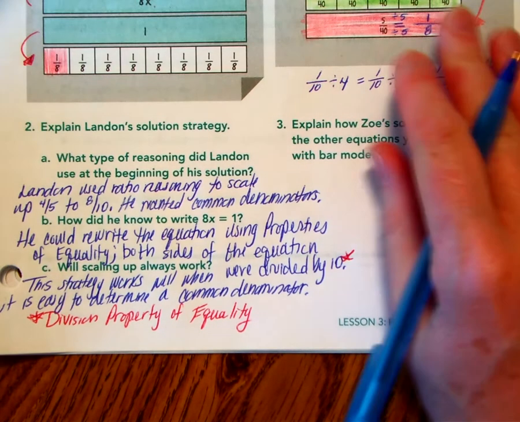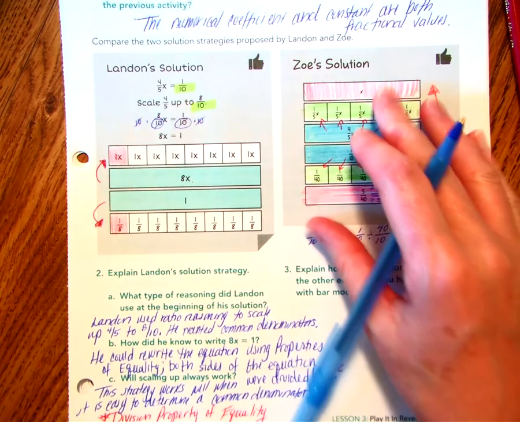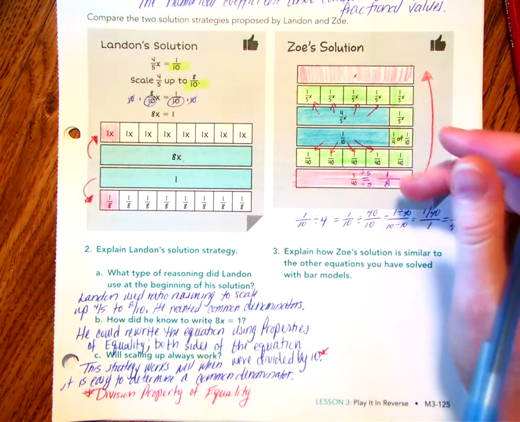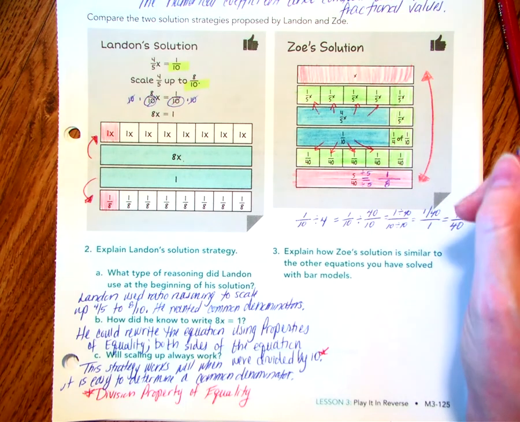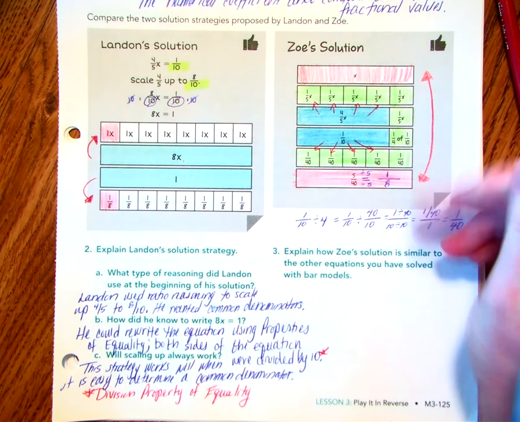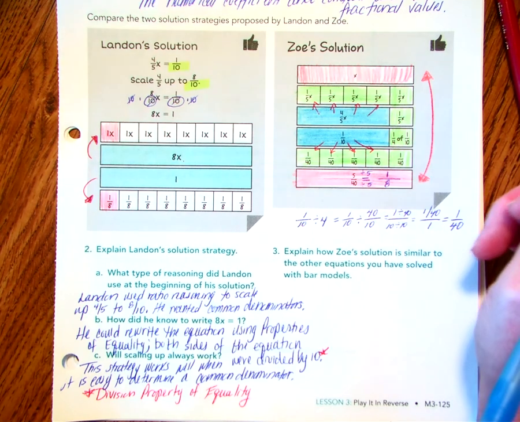Now, I've been studying algebra for a long time, and when I learned it as a kid, we didn't learn anything like Landon's solution. And even after careful analysis, Landon's solution doesn't come that naturally to Mrs. Morgan. So, if this is not comfortable for you, I completely understand.